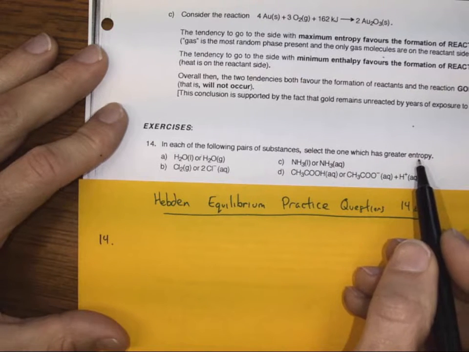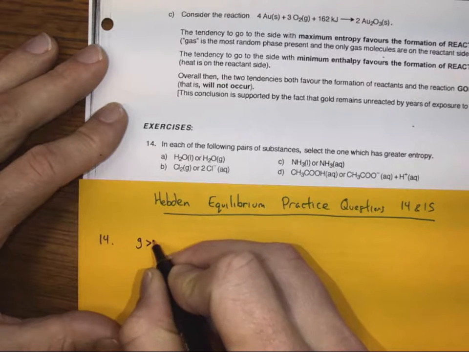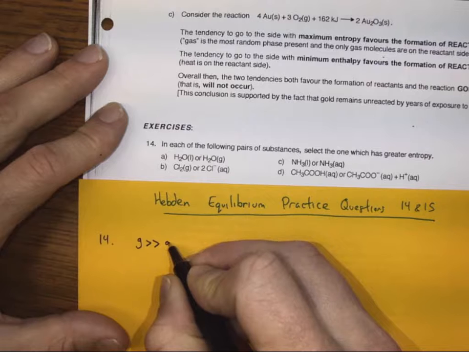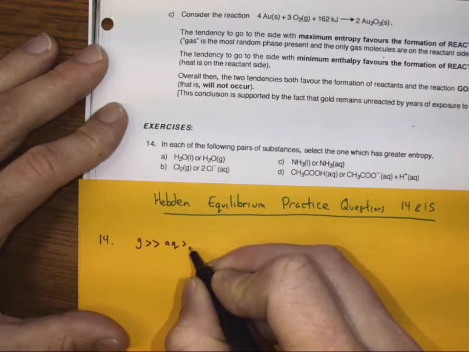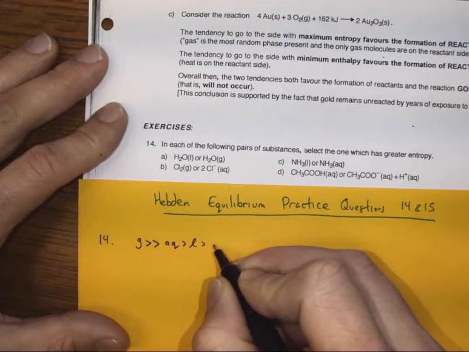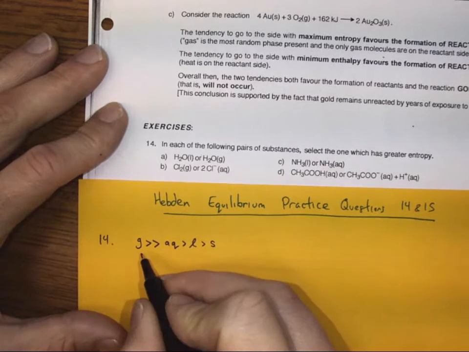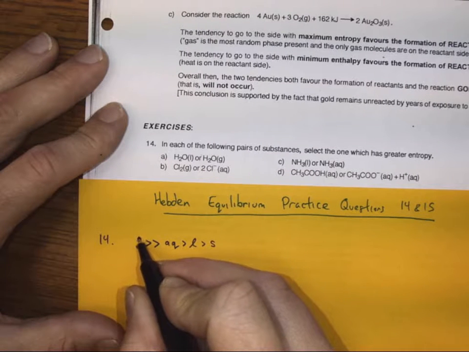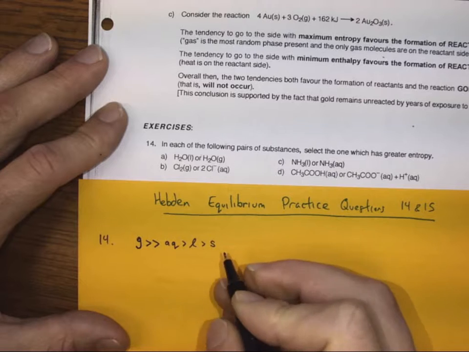And that means, well, which one is in a higher entropic phase. So the rule is that gases are much more entropic than aqueous solutions, which are more entropic than liquids, which have a higher entropy than solids. And if you could imagine what these molecules do in these states, I think you can understand why that's true.